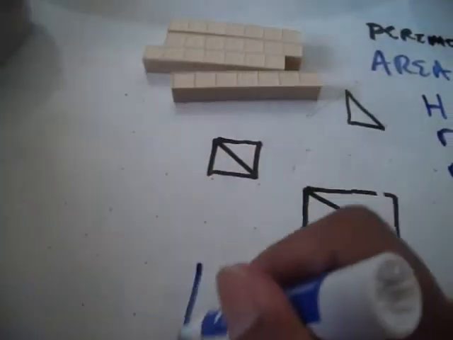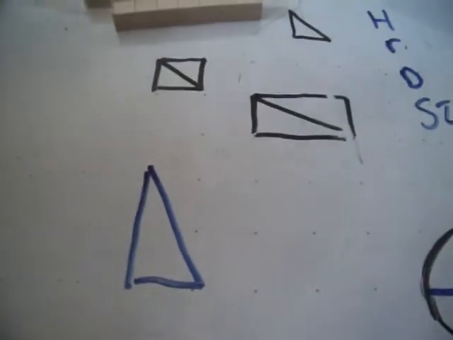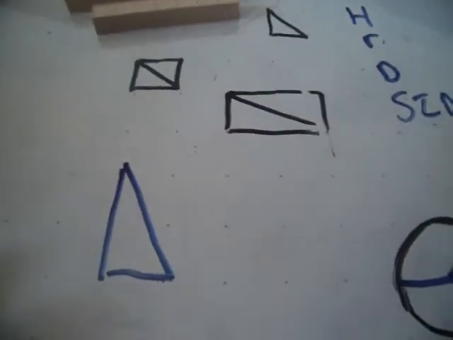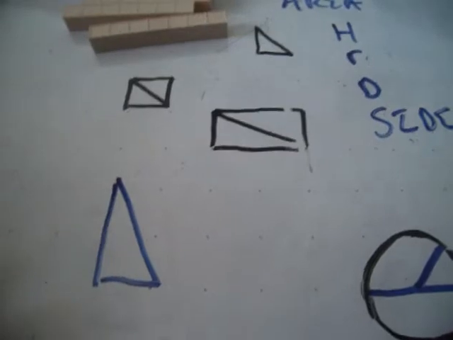Hypotenuse. Point to the hypotenuse. Sorry. You point to the hypotenuse. Hypotenuse. Where is it? There. There's one there too. That's a hypotenuse. This is a side. That's a side. That's a hypotenuse. Okay. Sure.